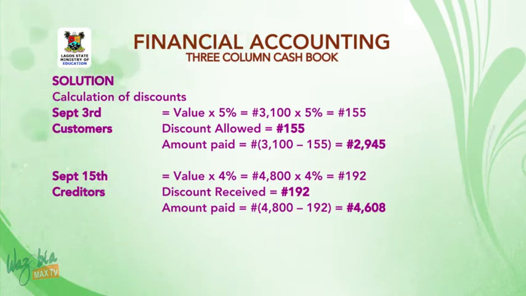So we are paying him 4,608 naira, and we receive the discount of 192 naira from him. Now you make the posting.